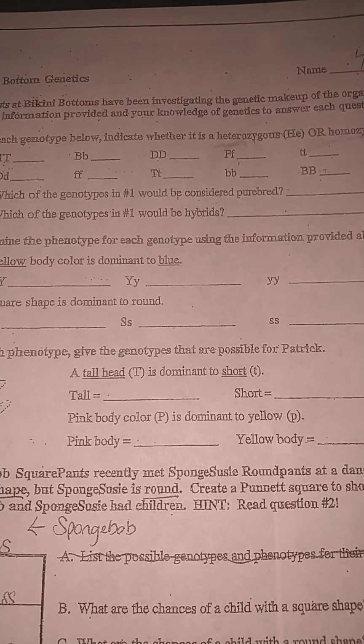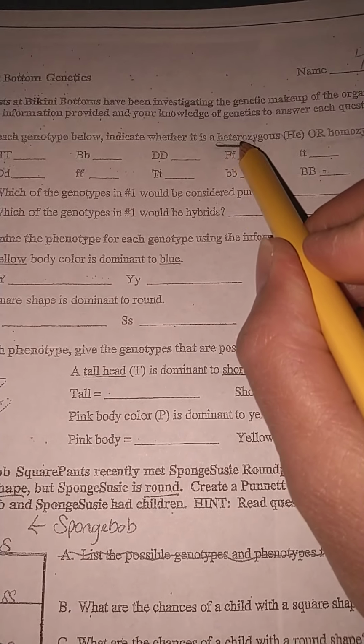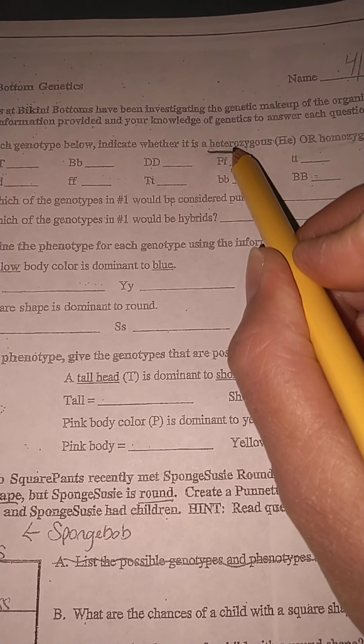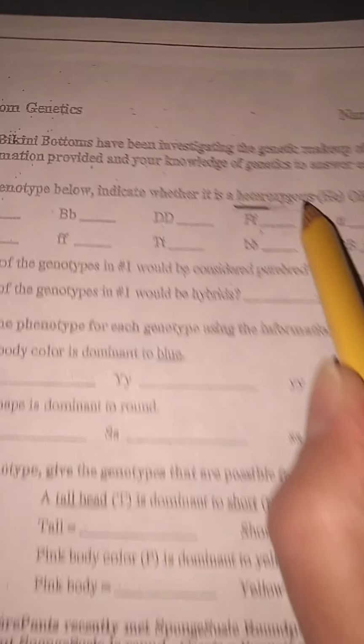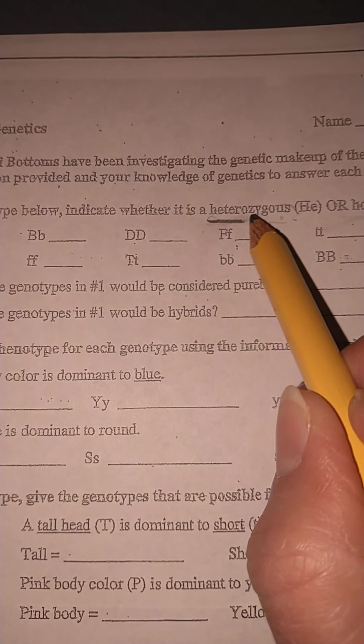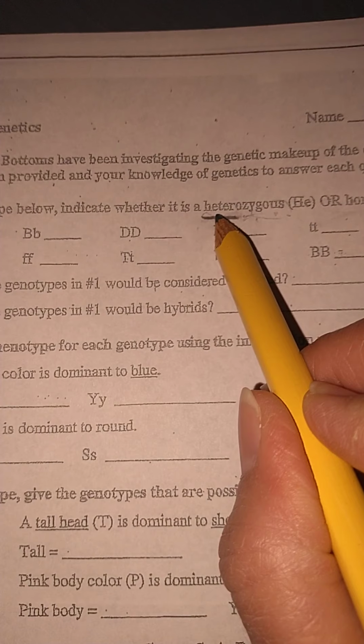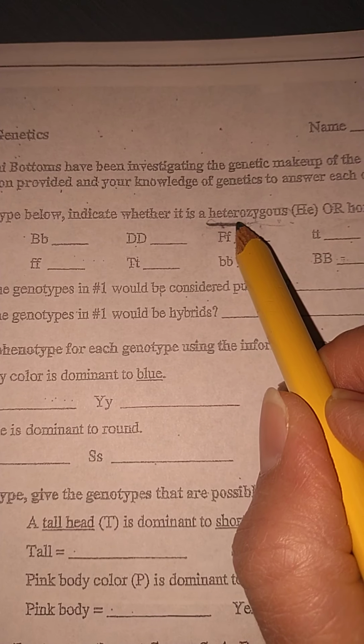Heterozygous, the prefix hetero, if you'll remember, means different, and the zygous refers to the zygote that's formed when the egg and sperm come together. So heterozygous is going to have different alleles. It's going to be a big letter, little letter.